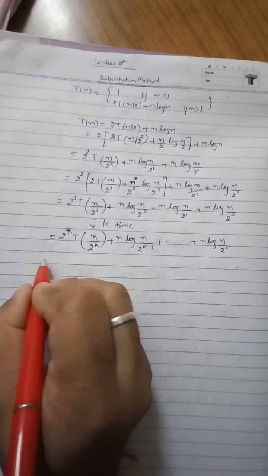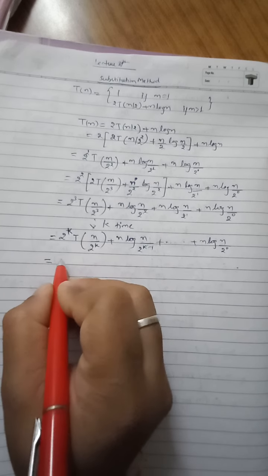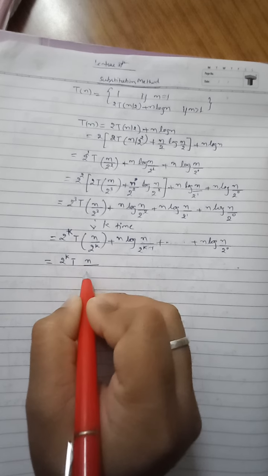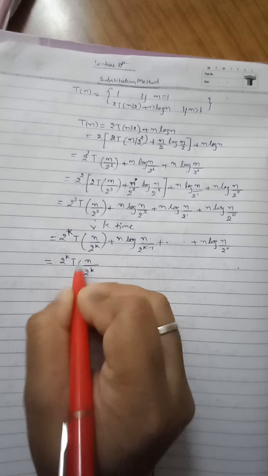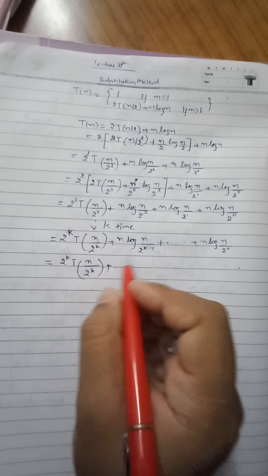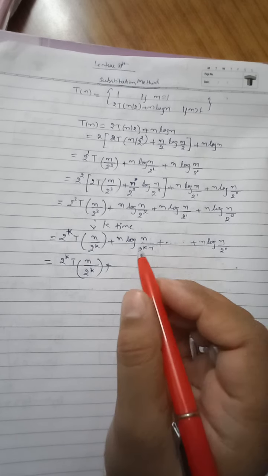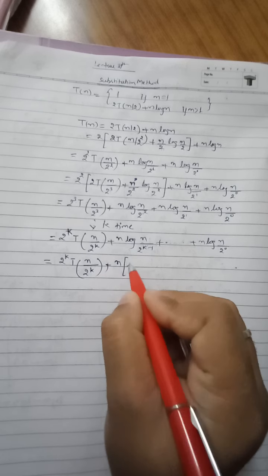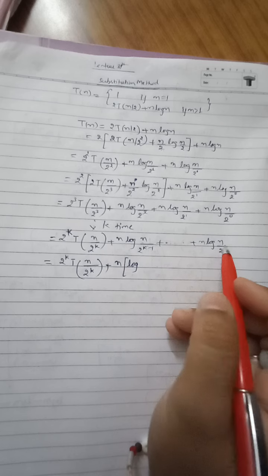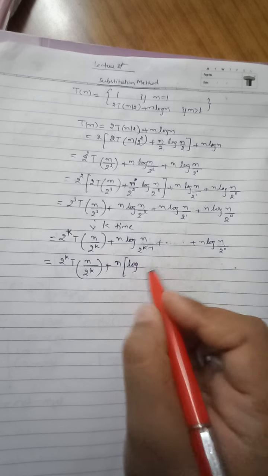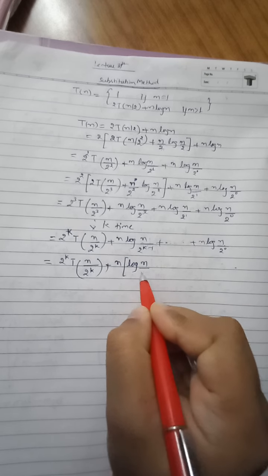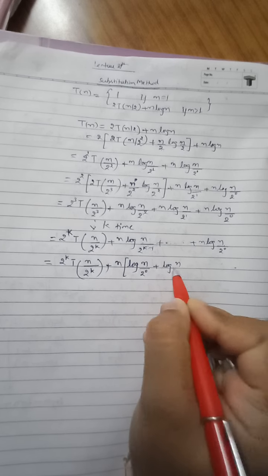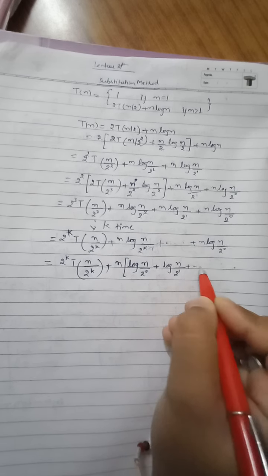So further we are going to solve it: 2 to the power k T(n/2 to the power k) plus, now n is common in all, so we will take n common, and log. We write from this side to this side: log(n/2 to the power 0) plus log(n/2 to the power 1), like that we will write.